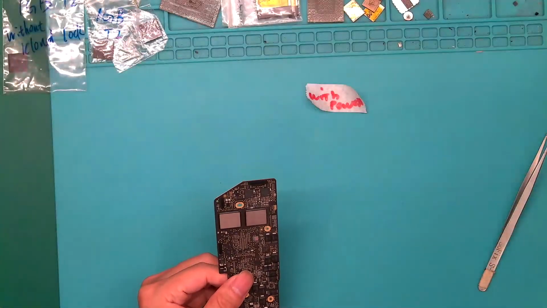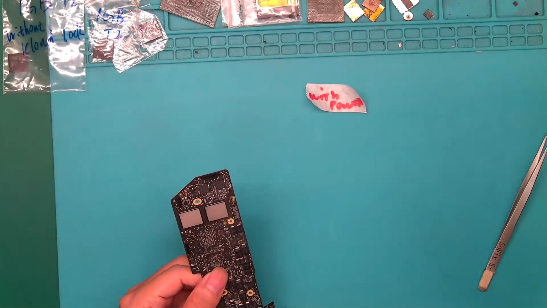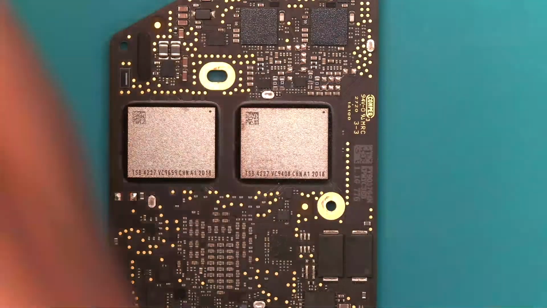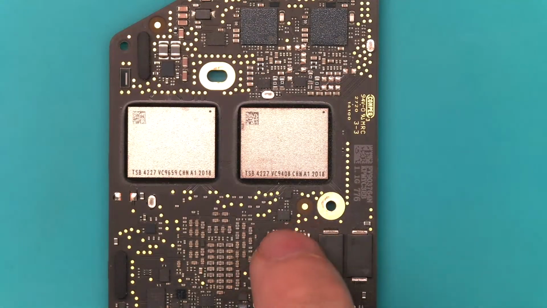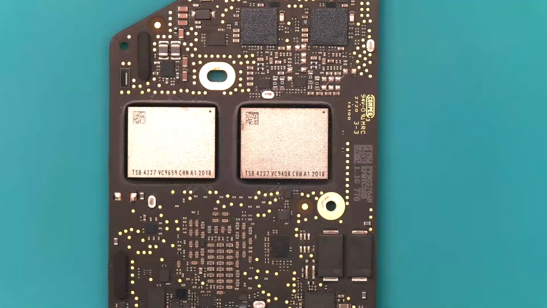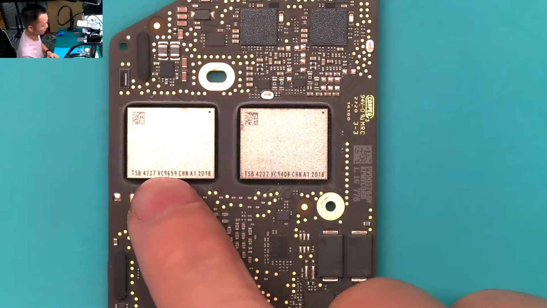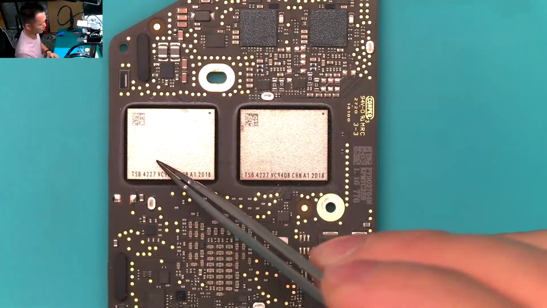Then flip it over. This NAND has 4 NAND chips, TSB. You can see one is a TSB 4227, so this one is 128.